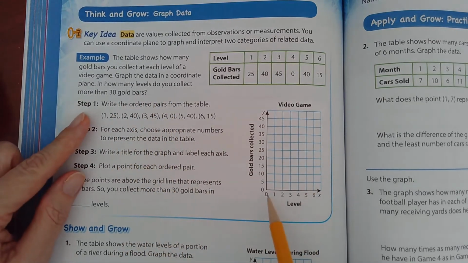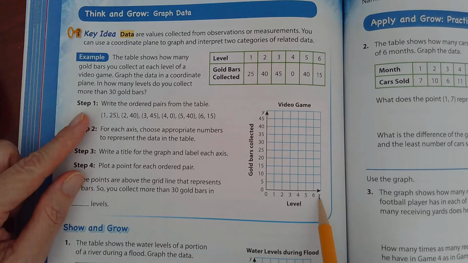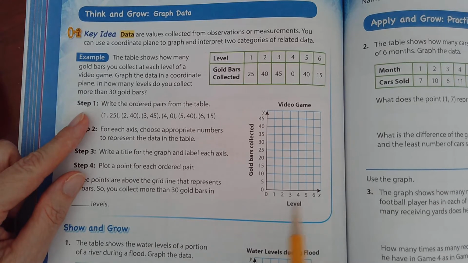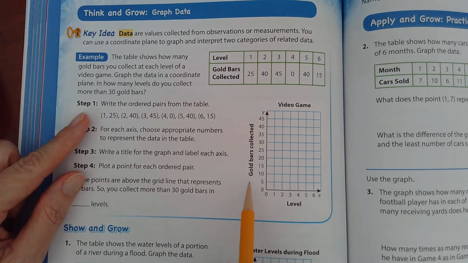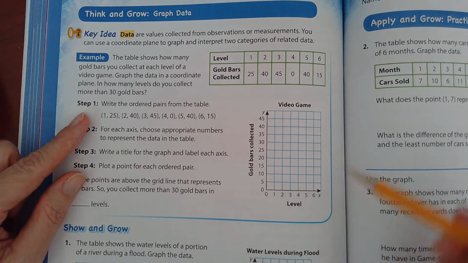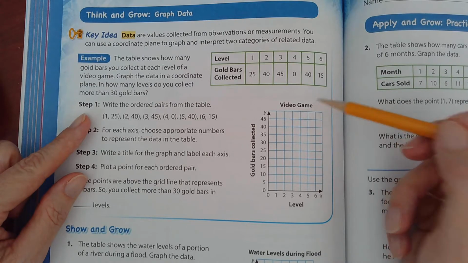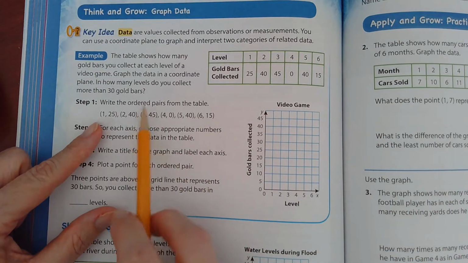You always have to label your grid here. Your x-axis down here, they have labeled it for you. These are the different levels of the video game. And on your y-axis, you have the amount of gold bars that are collected. So you have to make sure and label this for any grid that you're going to make. And the whole title of this is Video Games. Okay, so let's go ahead and plot these.